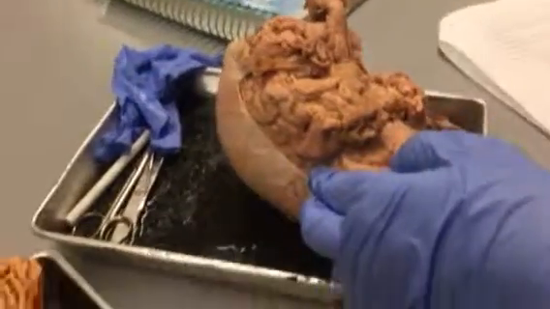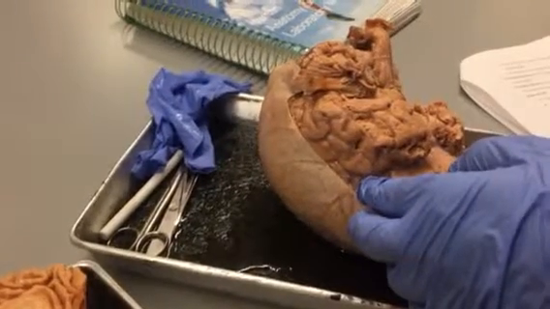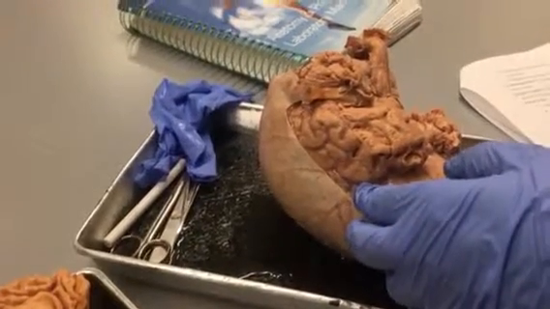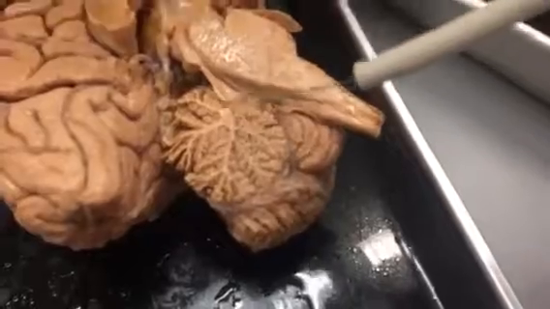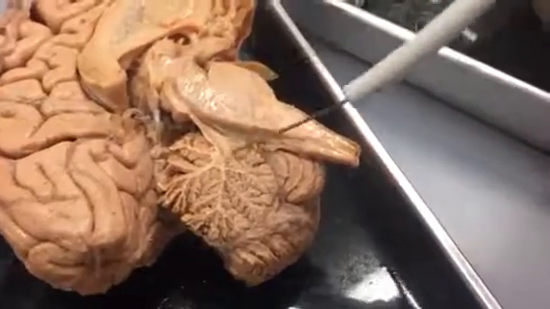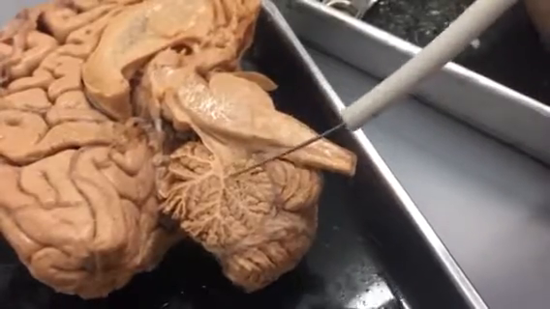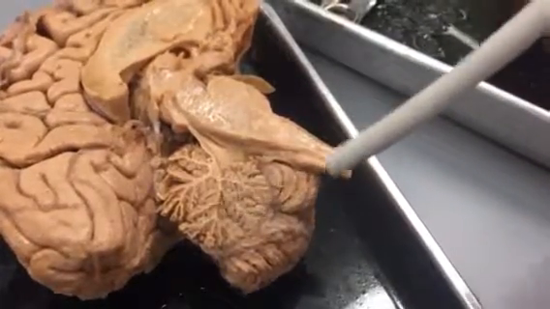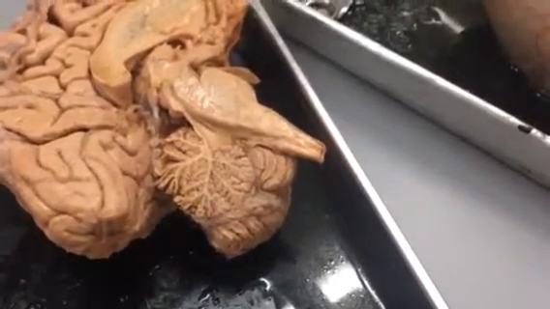Arbor vitae is the branching white matter in the cerebellum, which connects the cerebellar cortex with the cerebral peduncles. That is a little confusing. It looks like the veins of the leaves right there. That's your arbor vitae. And then your peduncles are what come up here, go up this way. But the actual white veining is that section. It looks like a tree. Arbor means tree, vitae of life.